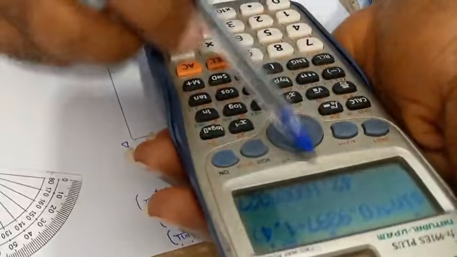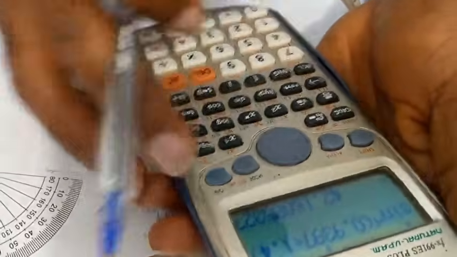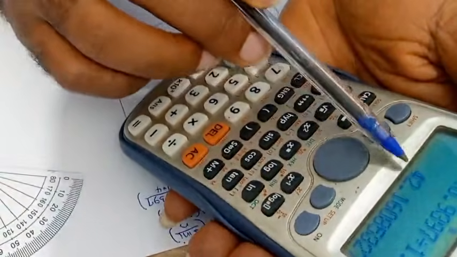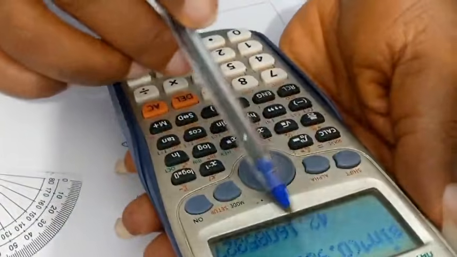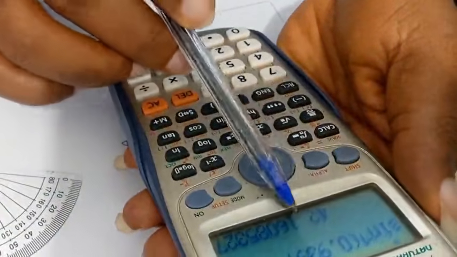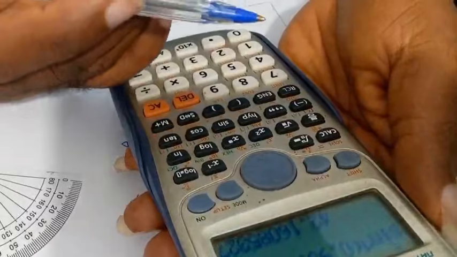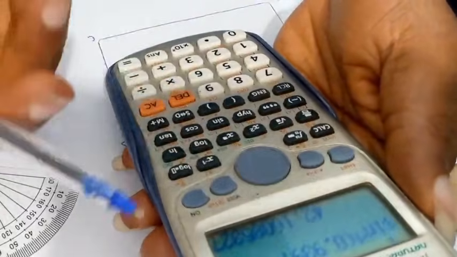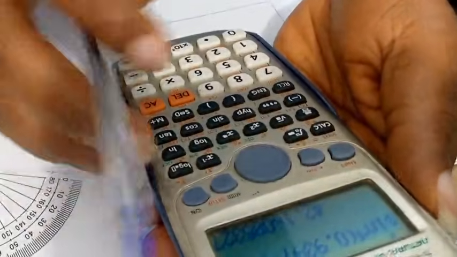42 degrees. Please, you are meant to use a whole number for this, not point anything. Like here is giving me 0.1. If you approximate this, you're going to get 42. If it is 42 point, say something like 5 or 6 or 7, you can choose to approximate to 43 degrees. Are you following, right?